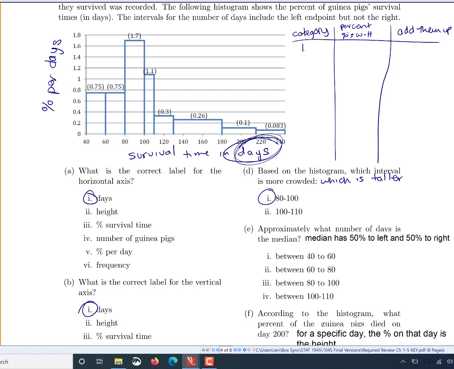So my first category goes from 40 to 60. Let's find our percent. Remember, percent is equal to your width times your height. From 40 to 60, that's a width of 20 and a height of 0.75. So 20 times 0.75 equals 15%. So this block right here has an area of 15%. My next category is 60 to 80. It also has a width of 20 and a height of 0.75, so that's 15%.